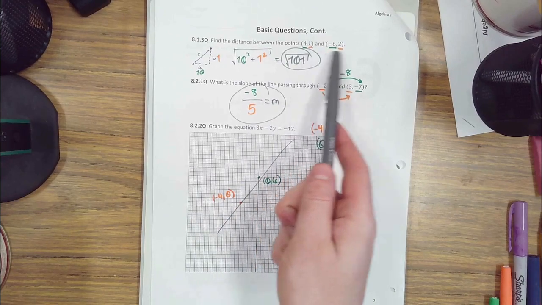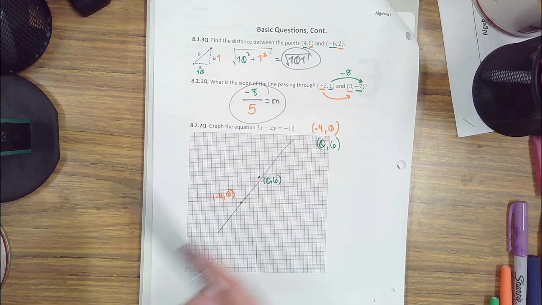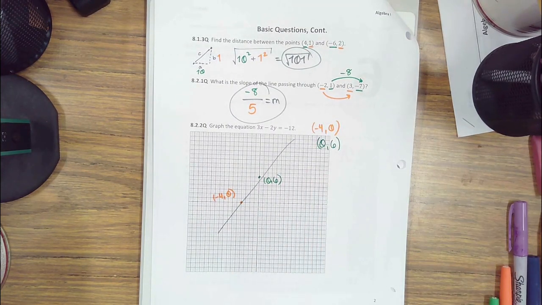Pythagorean theorem, distance between the points, vertical and horizontal. Finding the slope, distance between the points, vertical and horizontal. Graphing the equation, finding numbers that make this equation work, right? That's all an equation is, a pattern. And if you can find numbers that obey that pattern, there it is. All you need to do.